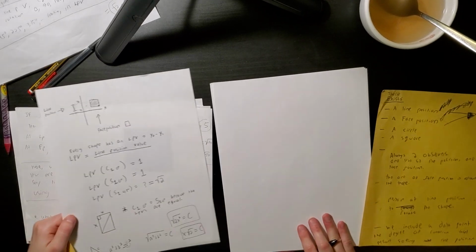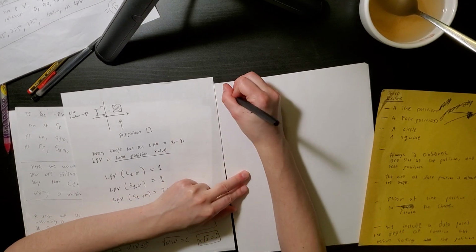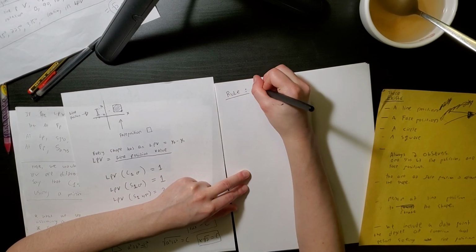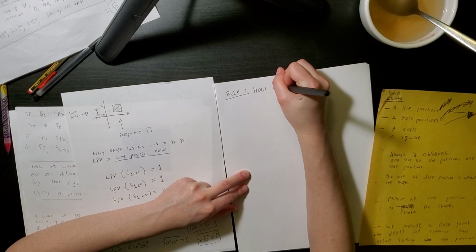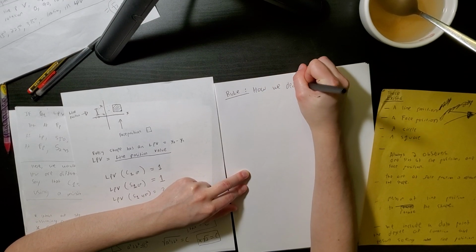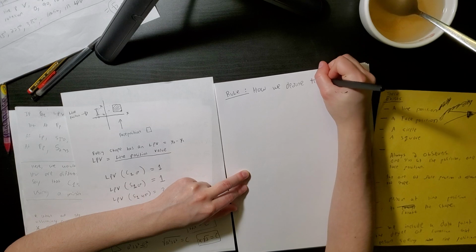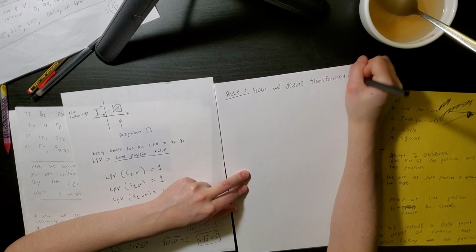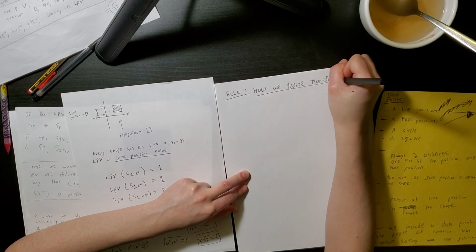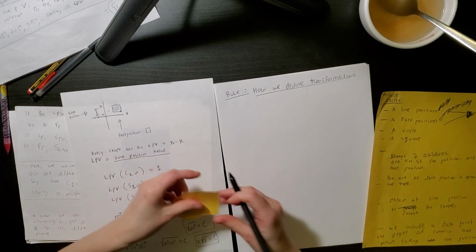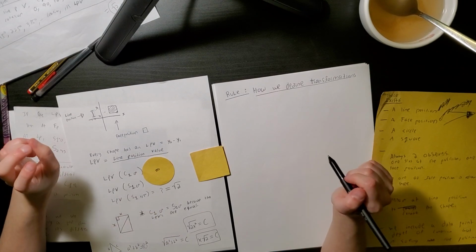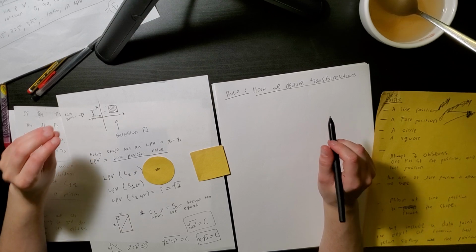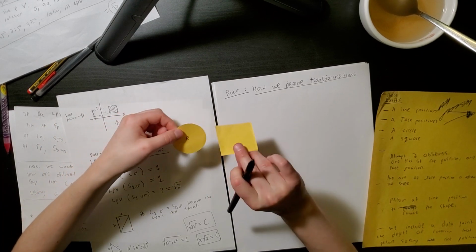Now, here is a rule about how we define transformations in this world of math. We say that the so-called person sitting at face position is allowed to change the shape.